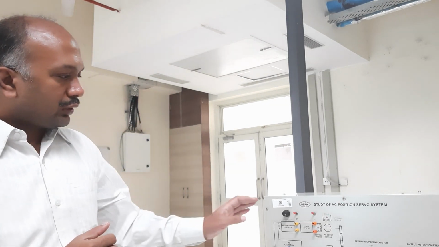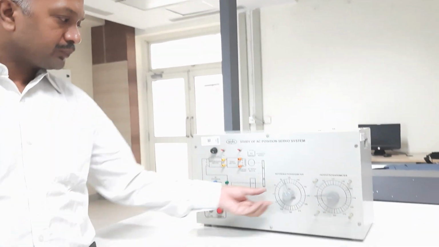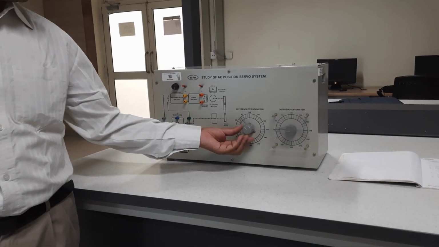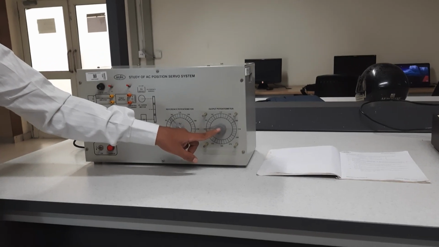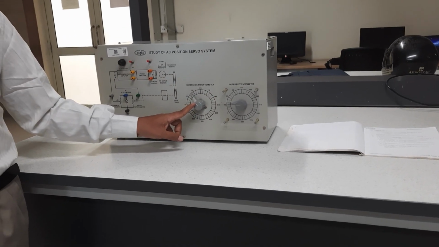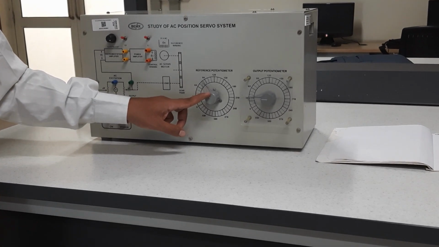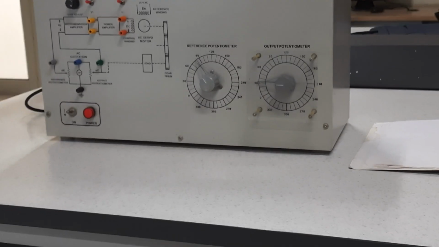AC position, in the sense that we are going to use an AC machine here. The objective here, if you look at the setup, is that we change this reference potentiometer, and the output potentiometer, which is connected to the AC motor, will follow the reference potentiometer. Both are connected to the differential potentiometer.